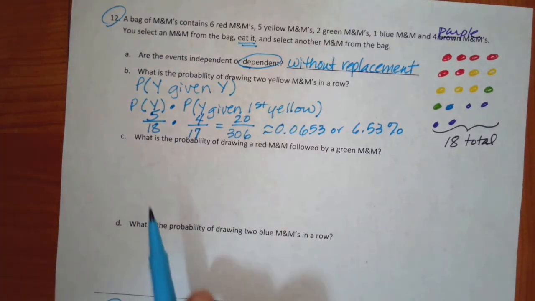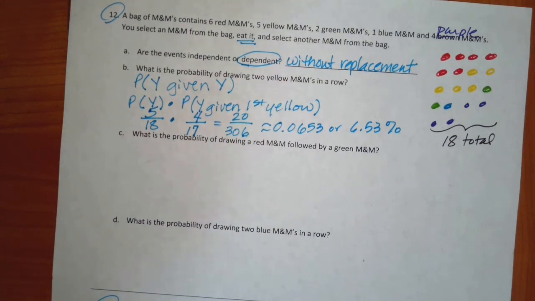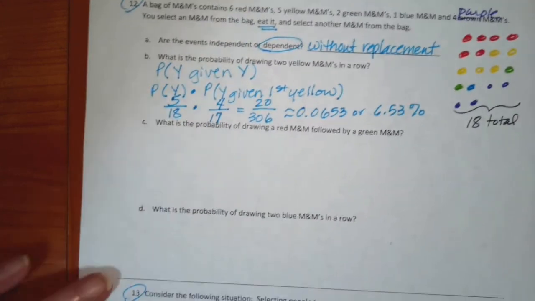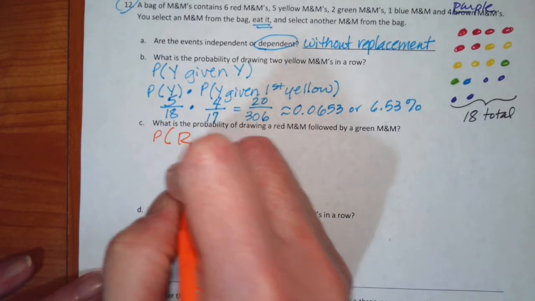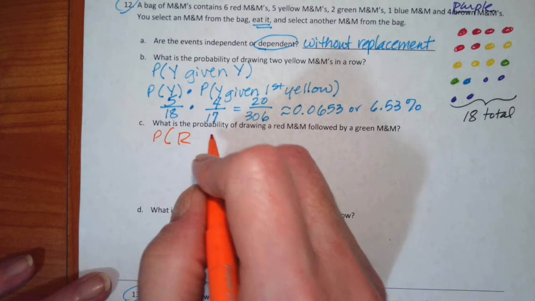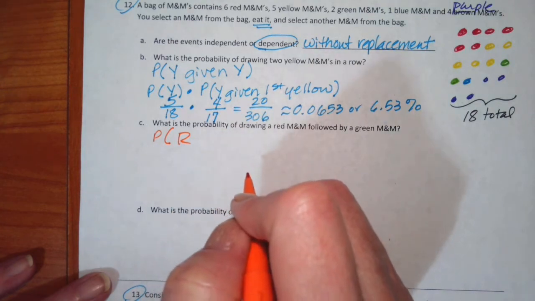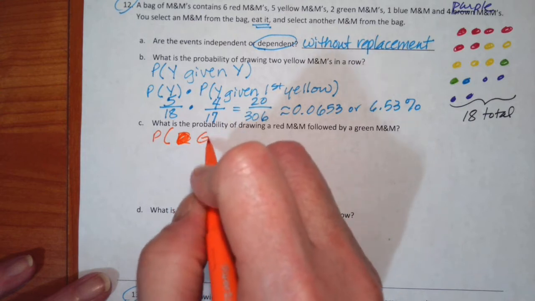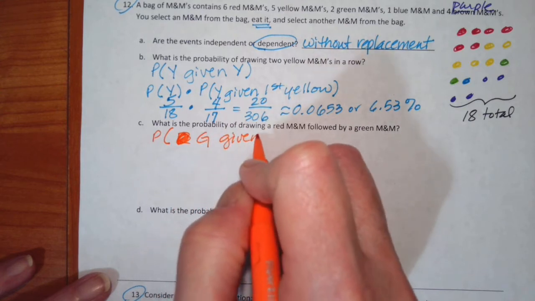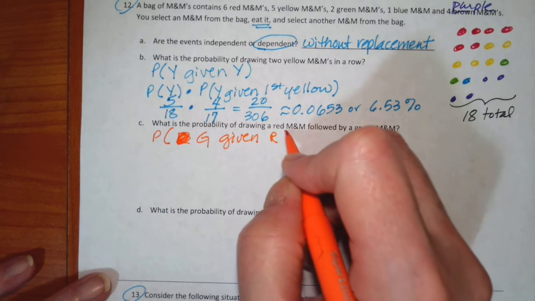Okay, so what is the probability of drawing a red followed by a green? Okay, so what do we want to do? We need to find the probability of red, of a green given a red.